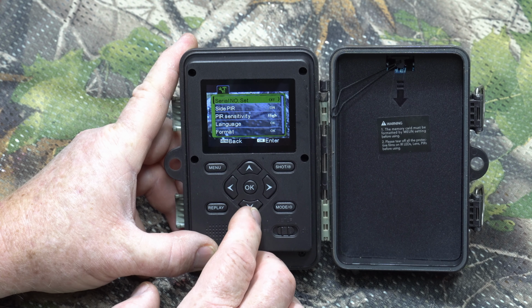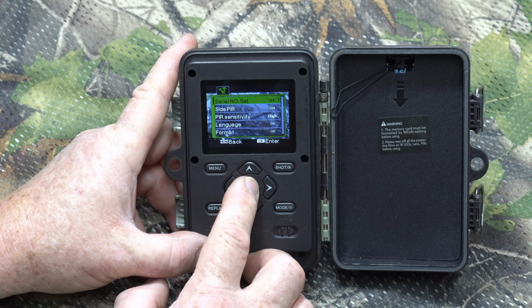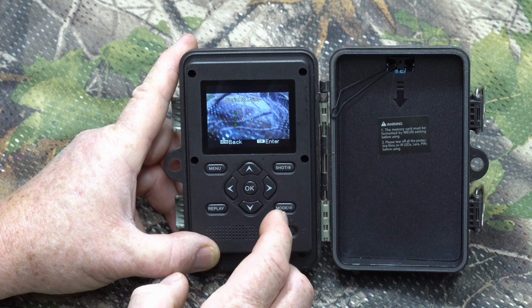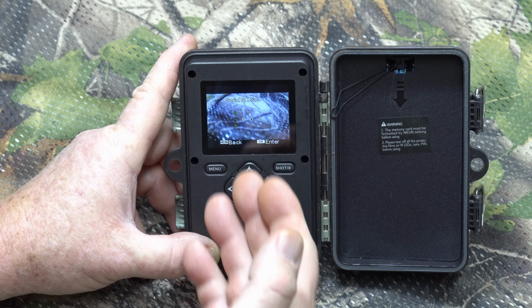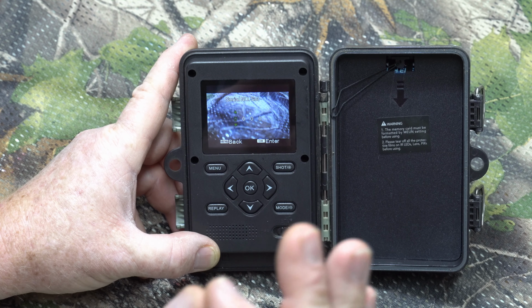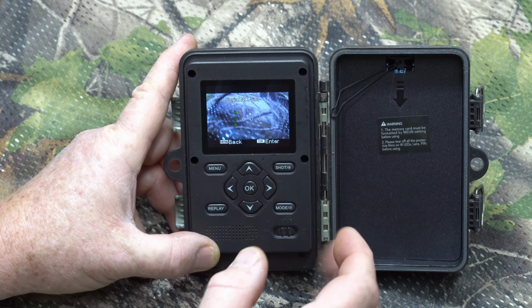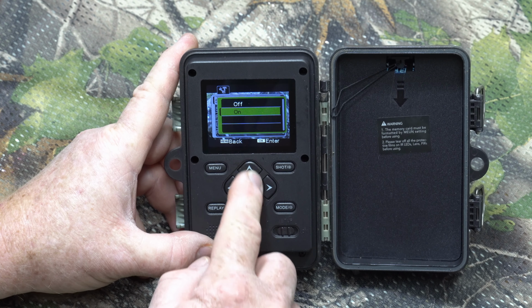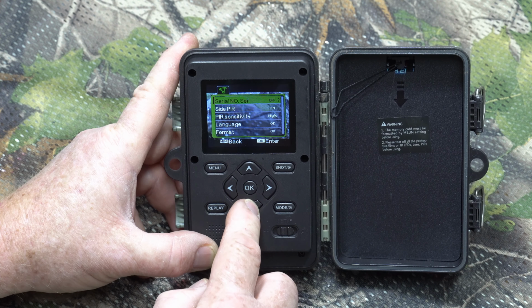Okay, serial number set. This is basically a name. It's a complex way to say a name for the camera. If you want to give the camera a number or a name so that it will be printed on the picture so you know which camera took which one, you can do that. I don't really like this function, so I'm turning it off.